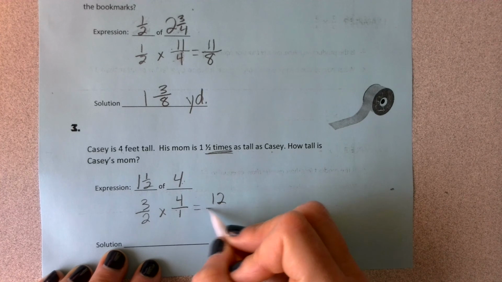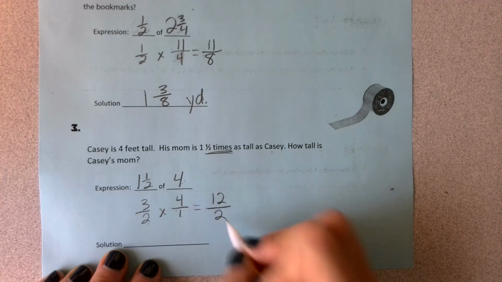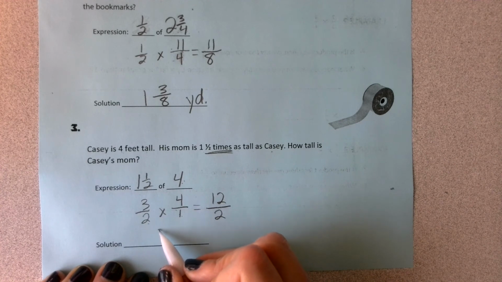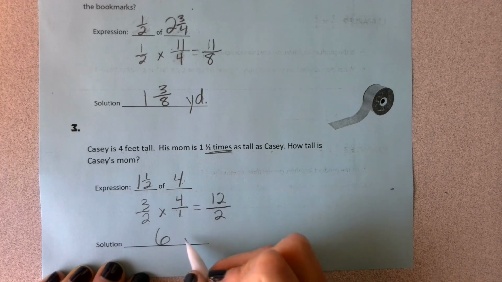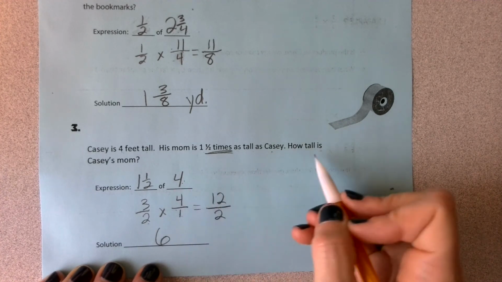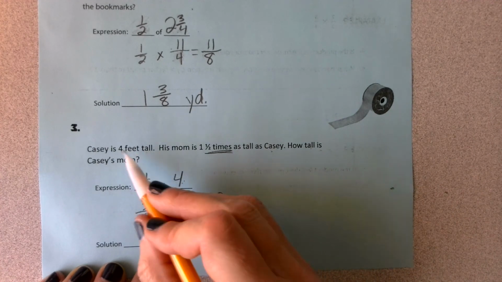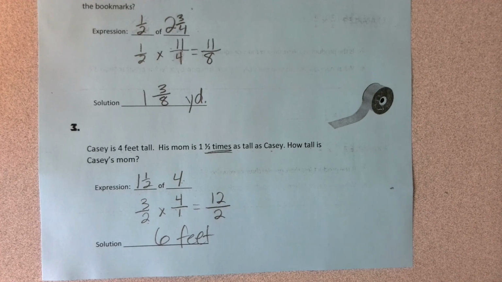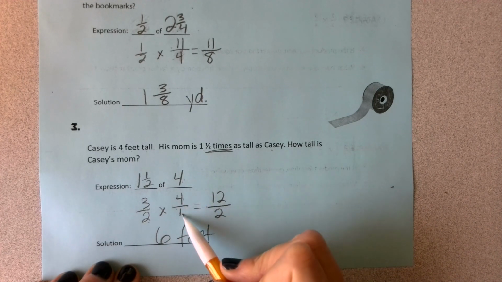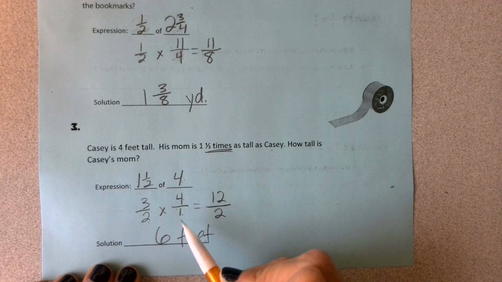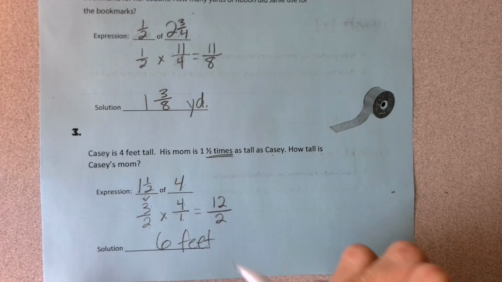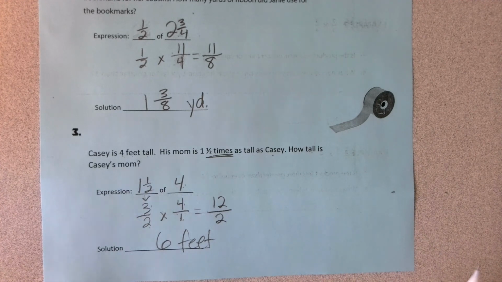3 times 4 is 12. 2 times 1 is 2. Ooh, a nice easy one. This goes in evenly. No leftovers. It's just 6. What's our label? Not tall. Feet. 6 feet. Okay, so whole numbers, put 1 underneath so you can multiply straight across. Mixed numbers need to be turned into improper fractions and multiply straight across. Don't forget your labels. Good luck story problem solving.